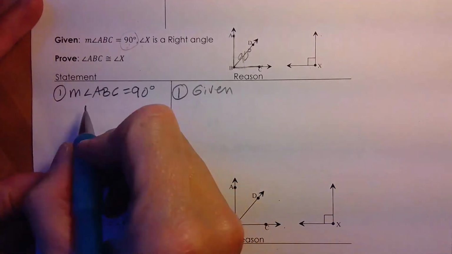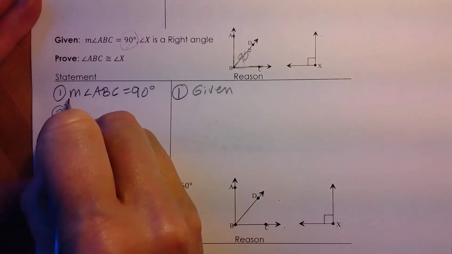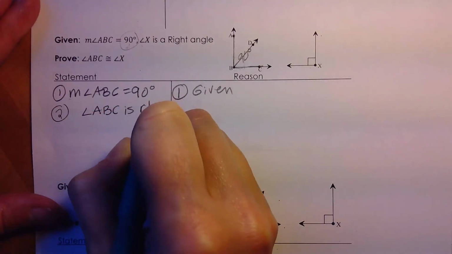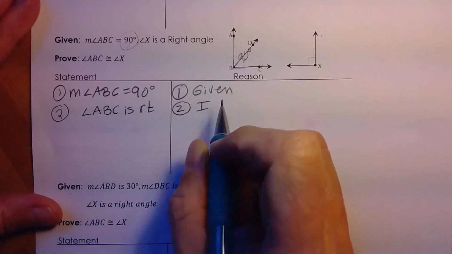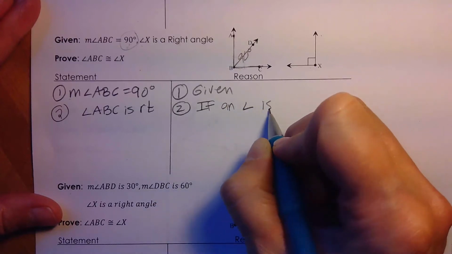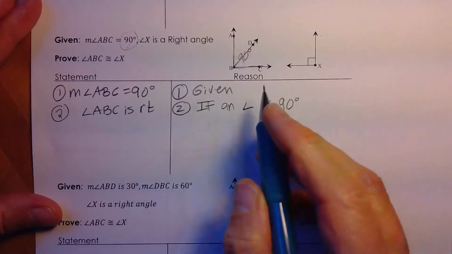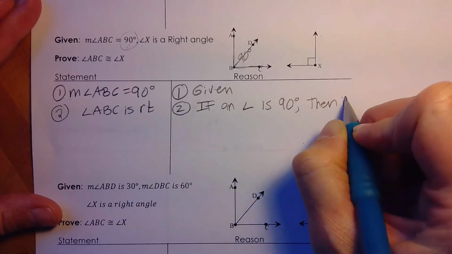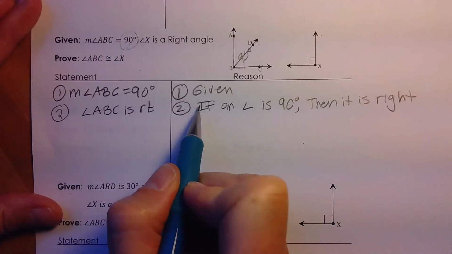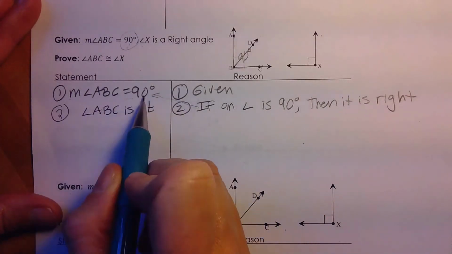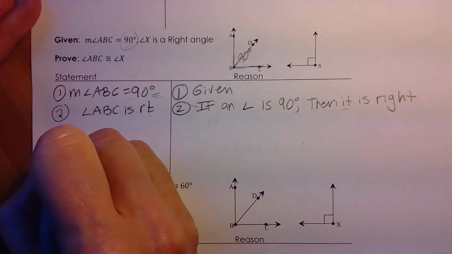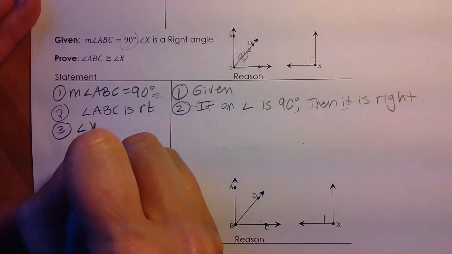All right, so I didn't write my second given yet. This one given lets me say one very specific thing here. Okay, and then we're using our definition from our paper. If the measure of an angle is 90 degrees, then it is right. So if this happens, measure of angle ABC is 90 degrees, then it, as in that angle ABC, is right. Okay, now I'm going to bring in my second given.